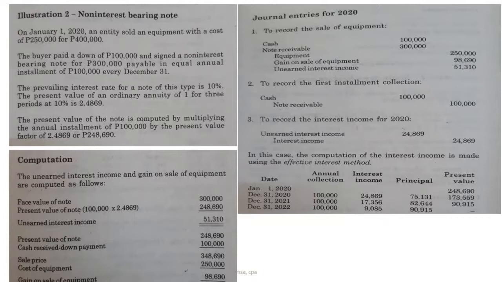So just be honest with your answer. What's important is that you got the correct factor. Very good, that's 2.4437. Again, you disregard the negative sign.